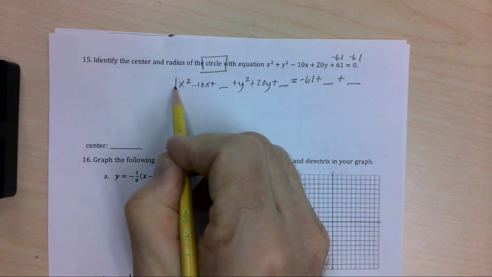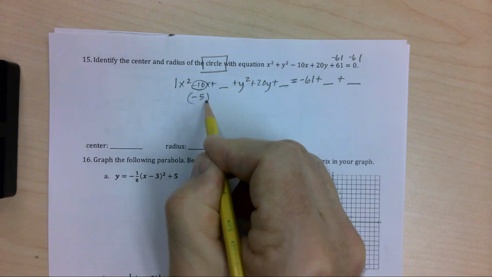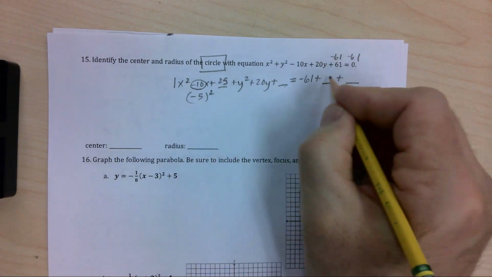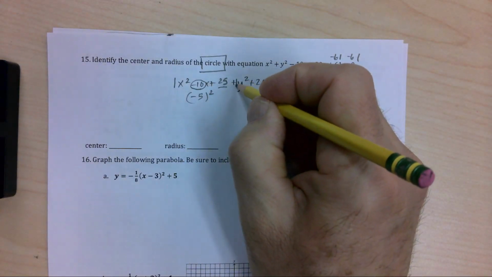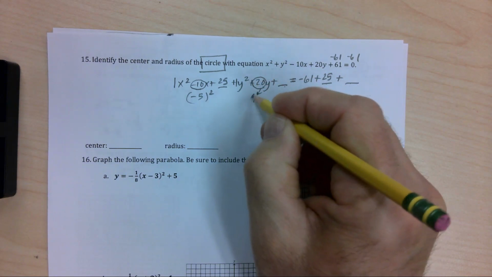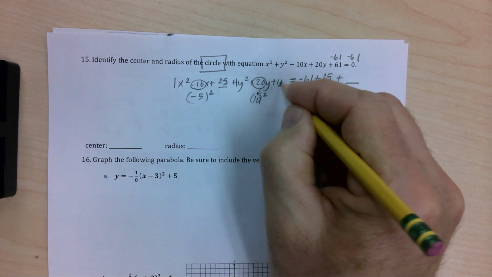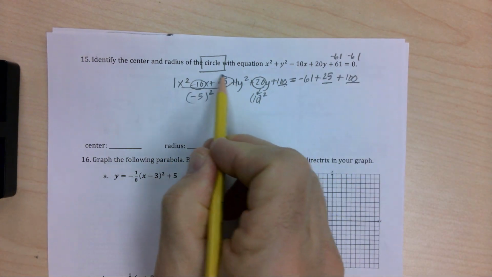So this is a 1, we love that. Take half of negative 10, which is negative 5, squared is 25. But if we put a 25 there, we've got to put a 25 there. This is a 1, we love it. So we take half of that, which is 10. Don't forget to square it, which is 100. And this is 100. This is a perfect square trinomial.